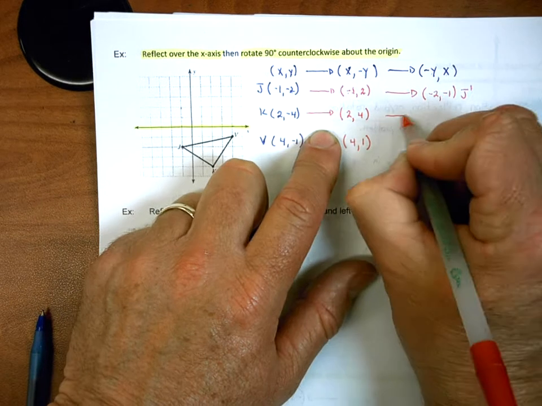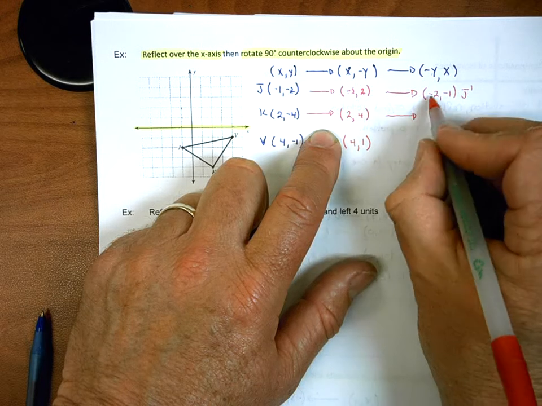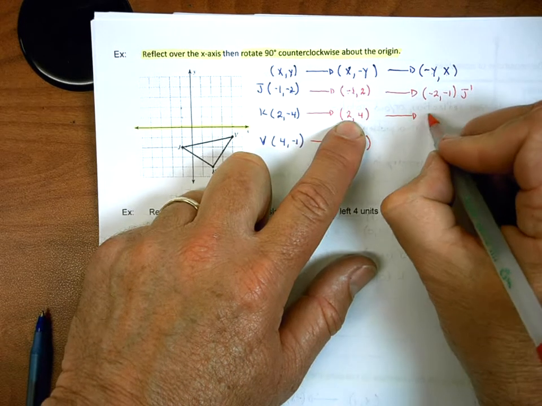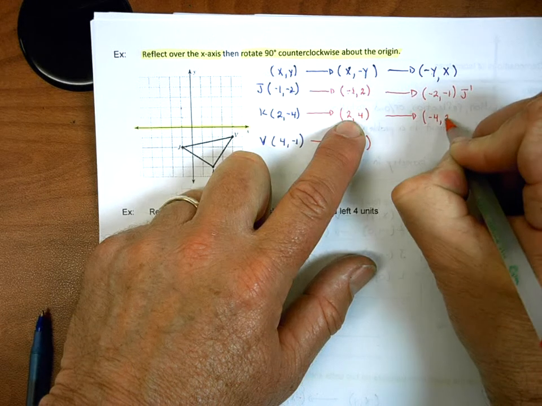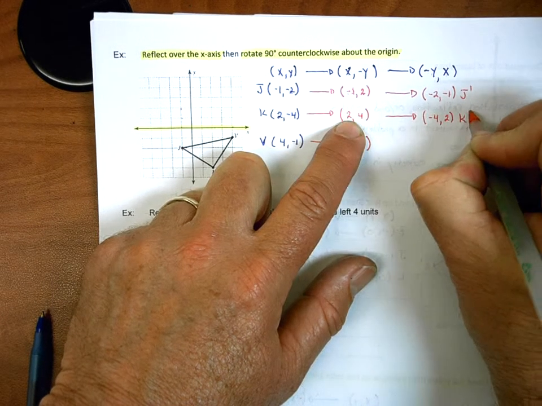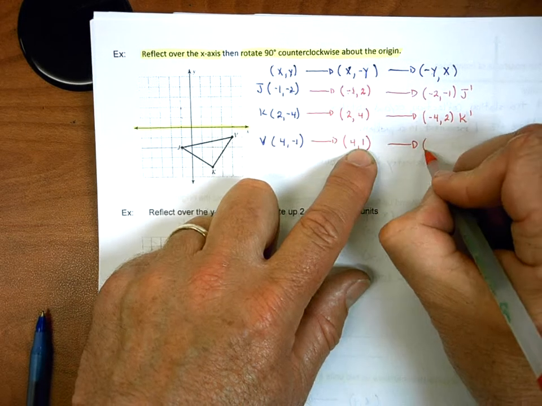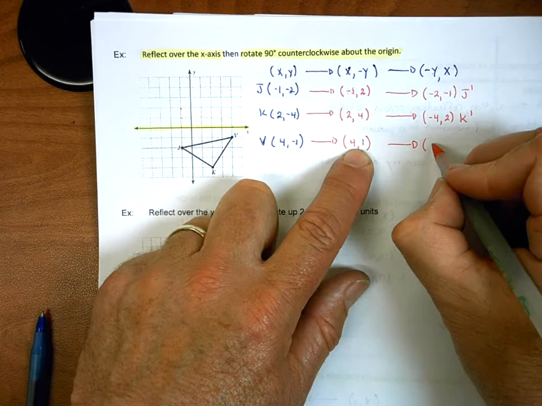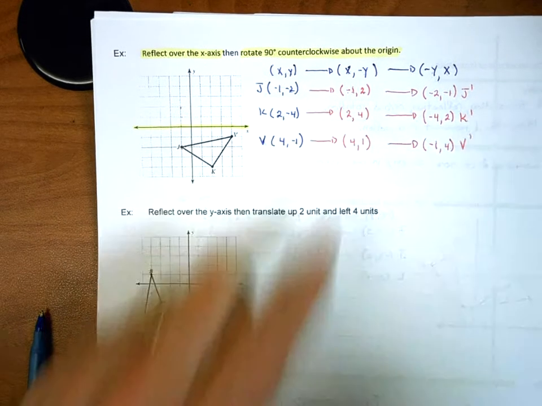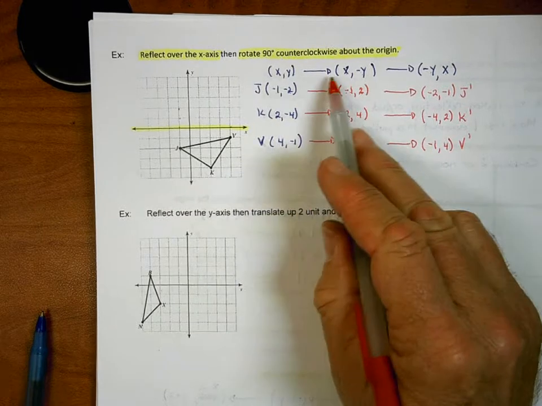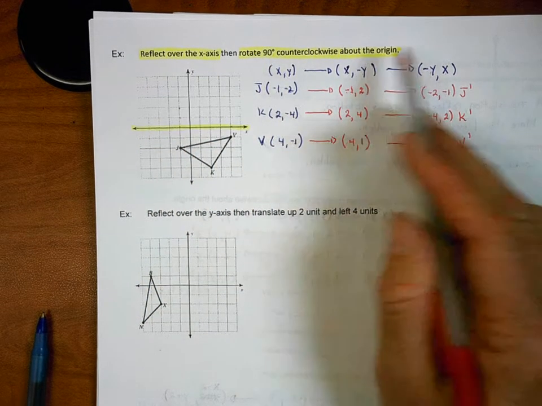All right? Continuing on that rule, this is my 90-degree counterclockwise rotation rule. So 2, 4, what would it become? It would become negative 4, positive 2. That's what k prime would be. And the last one, what would the coordinates 4, 1 become when I do a 90-degree rotation? It would become negative 1, positive 4, and that's where my v prime would be. So I'm having to do 2 rules, one at a time, and I do whatever this problem says to do. Now I'm going to plot these.